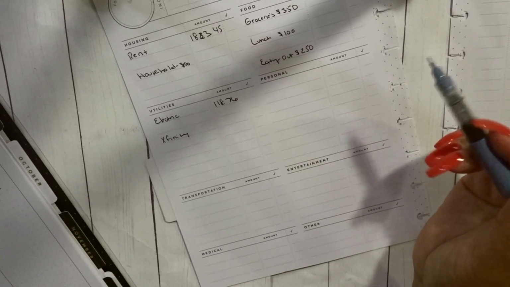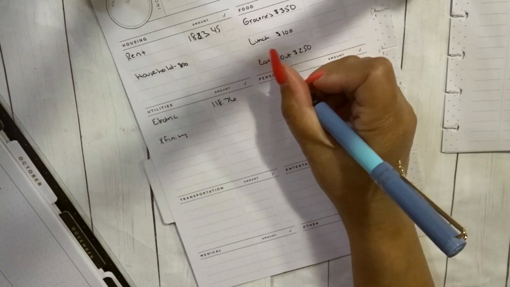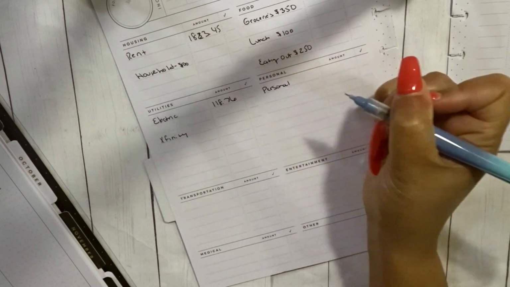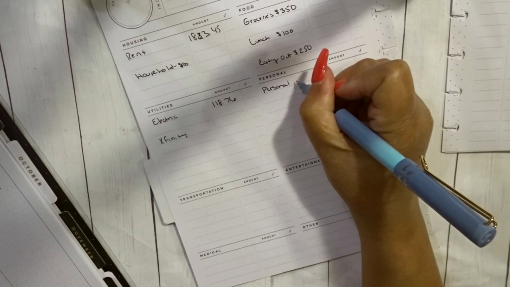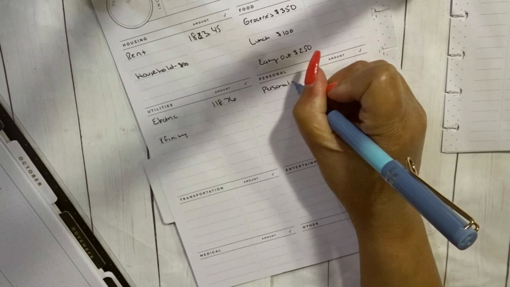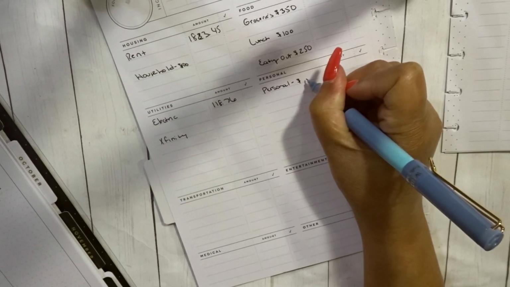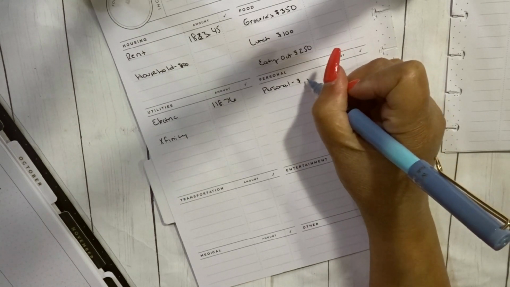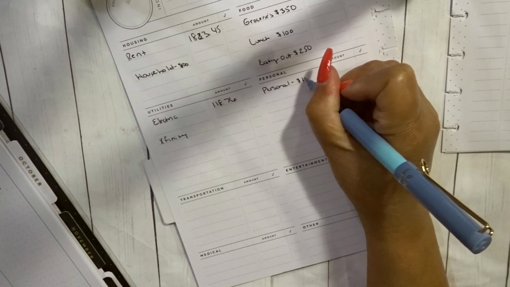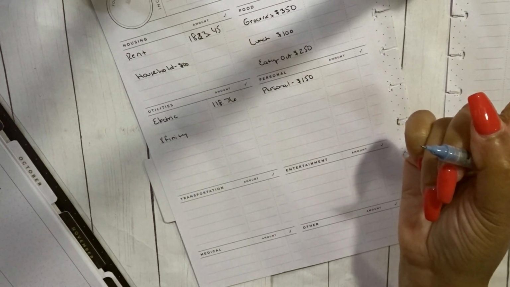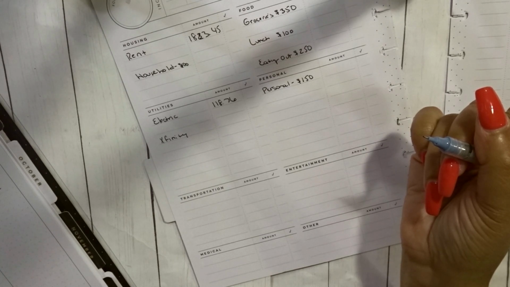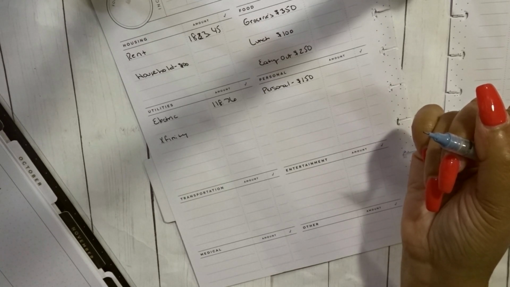Okay, so next for personal, for myself, I do take out $100, 50 per pay. So I am going to budget, I should just budget 100, right? Since that's what I take out. But I'm going to go ahead and do 150. I think that's it for that.